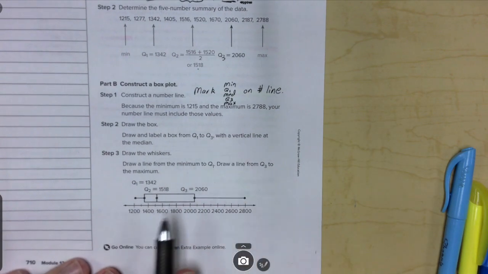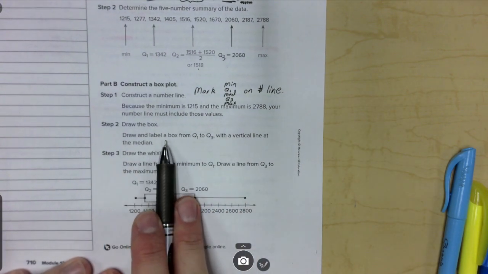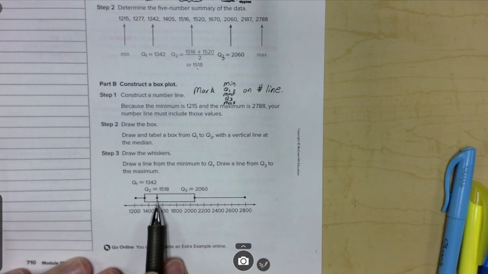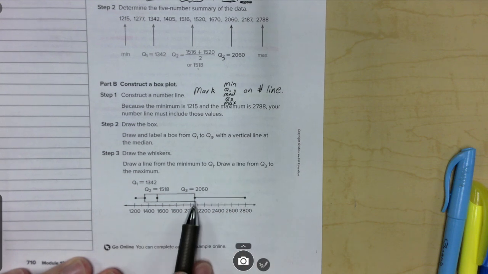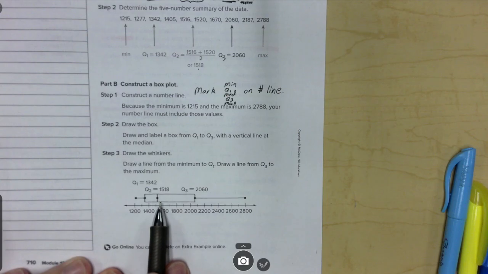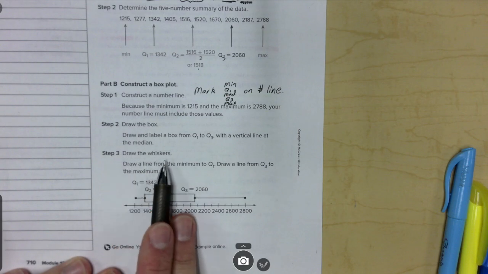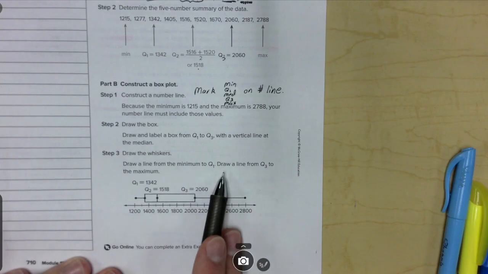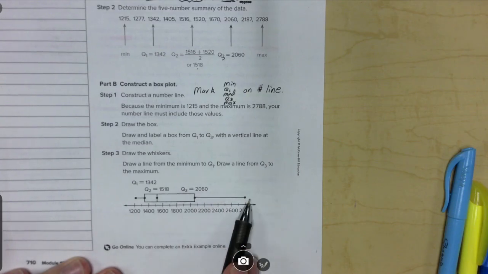All right, so now that we've marked them, we can draw and label a box from Q1 to Q3 with a vertical line at the median. All right, so we made a box. Draw the vertical line at the median. Then we draw whiskers, draw a line from the minimum to Q1 and from Q3 to the maximum.